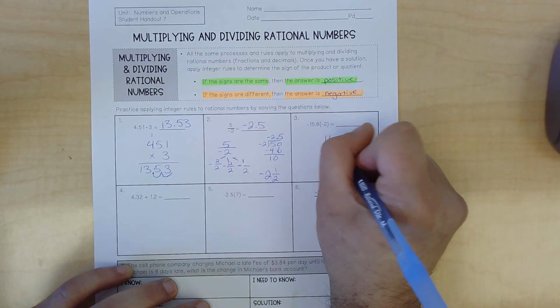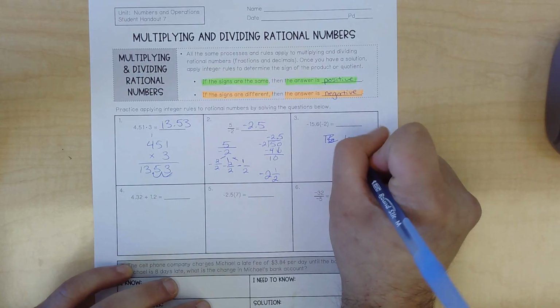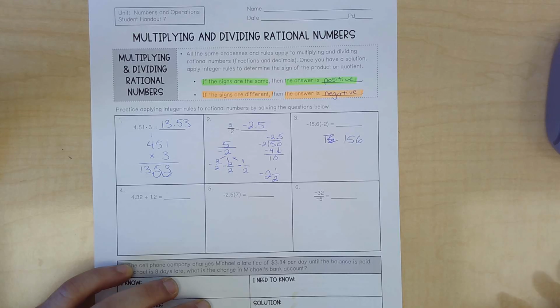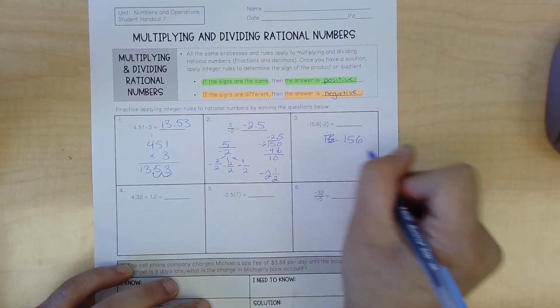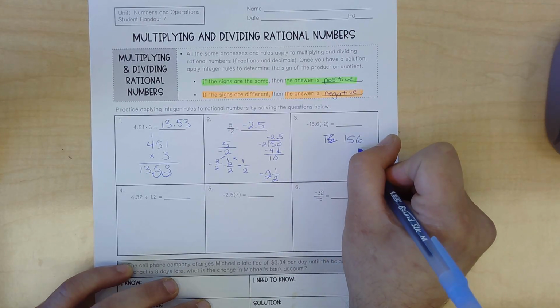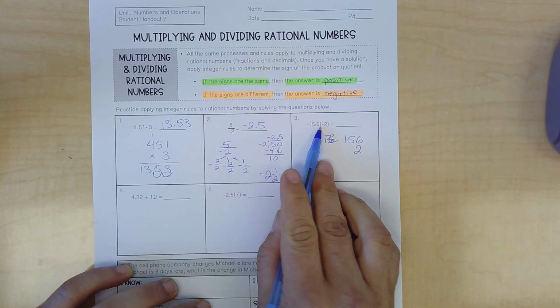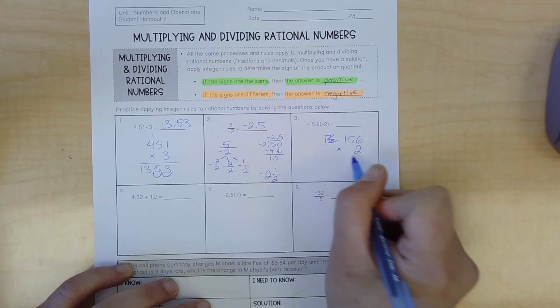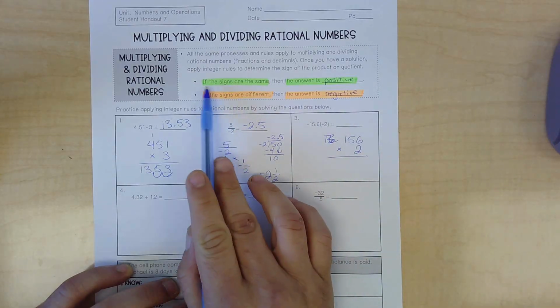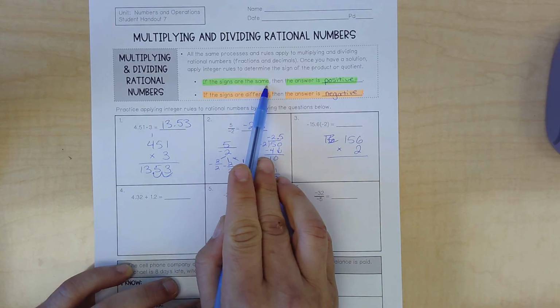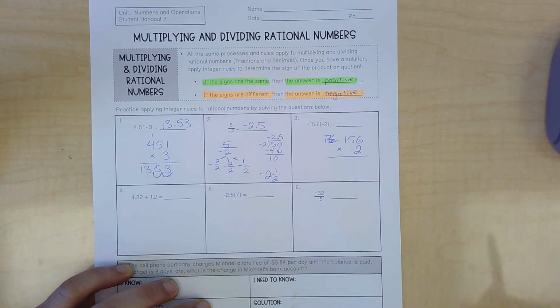We have 15.6. I'm going to not write down the decimal. Times -2. They're both actually negative, so a negative times a negative will give you a positive answer. If the signs are the same, the answer is positive.